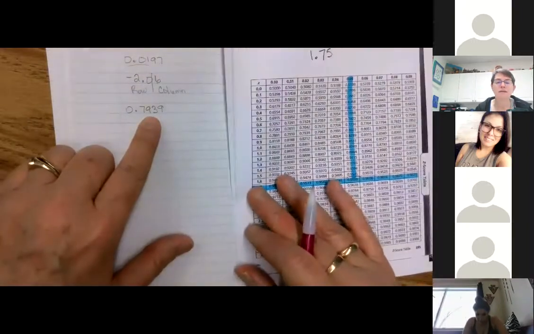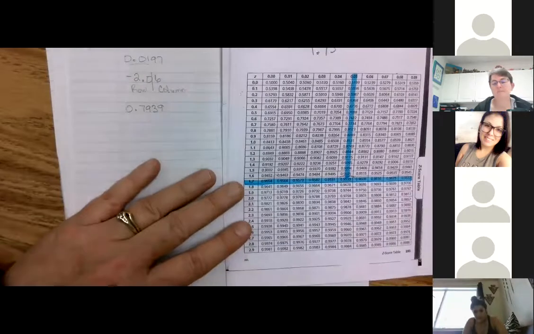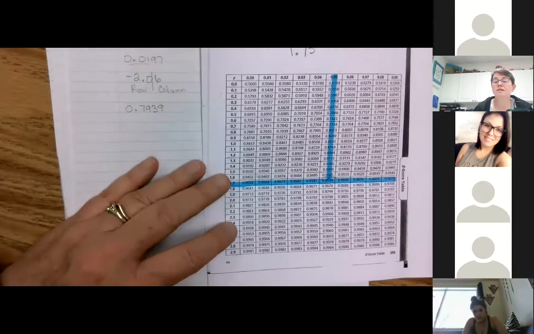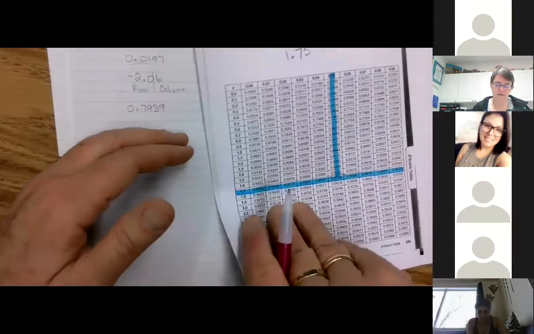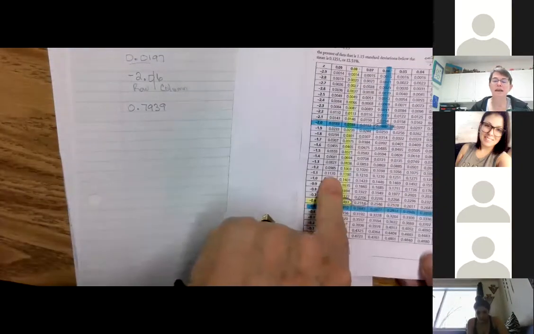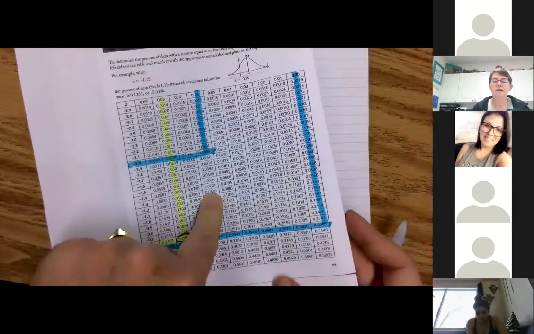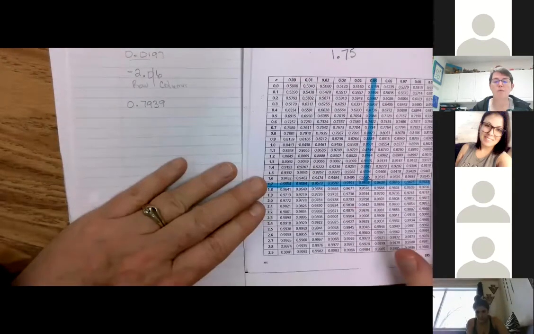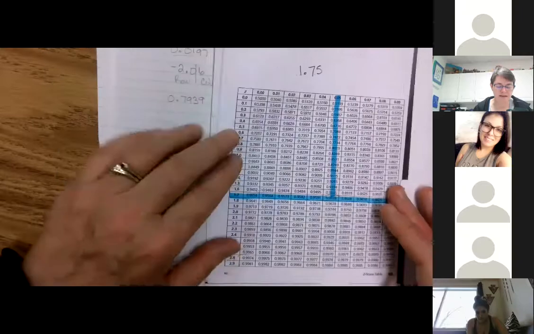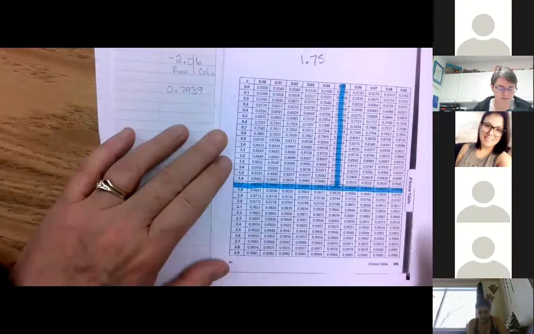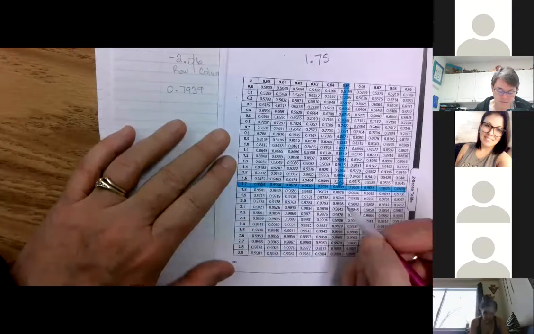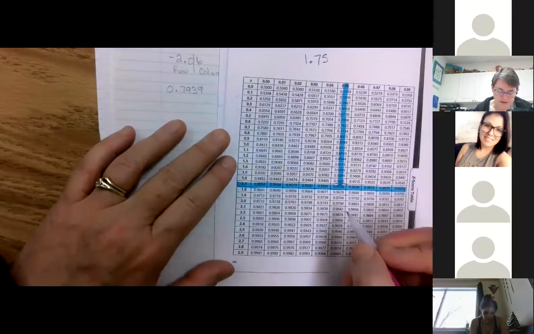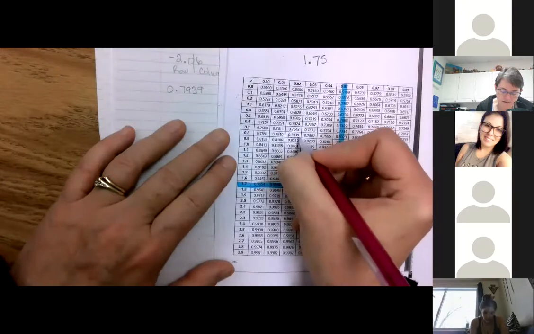So everybody try this one. And hint, it's going to be on the other side. I just realized if it's less than half, it's on the left-hand side. If it's a number more than half, it's going to be on the right-hand side. So I need 0.7939. Okay, there it is. So you're looking for the number in the box.